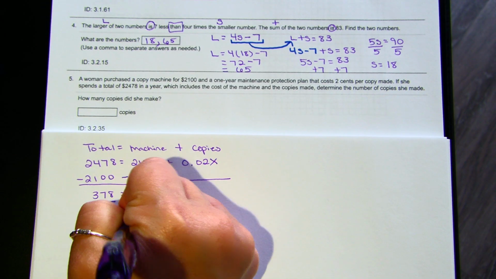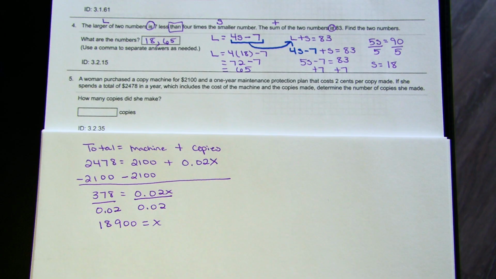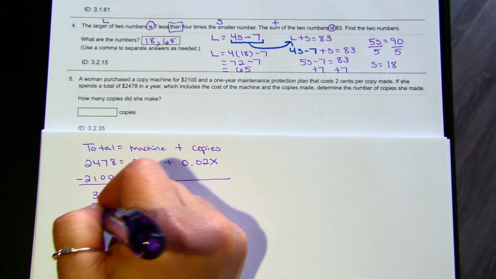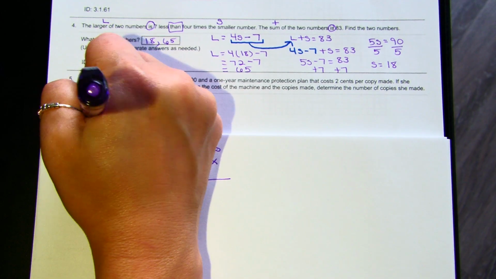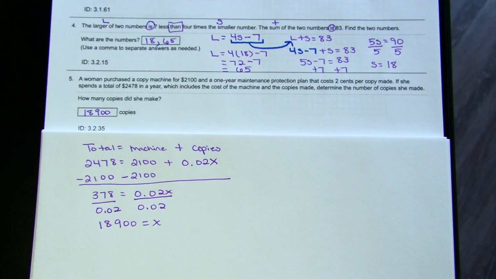Again, notice the number we got, 18,900. We didn't get 18,932 copies, 0.7625, something crazy, okay? These should be nice whole numbers, and they shouldn't be too outlandish. Especially if you think, like, if she's making copies, 18,000 might sound like a lot, but I probably made 18,000 copies this year.